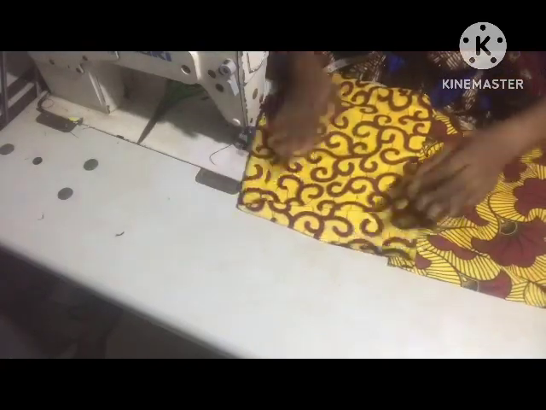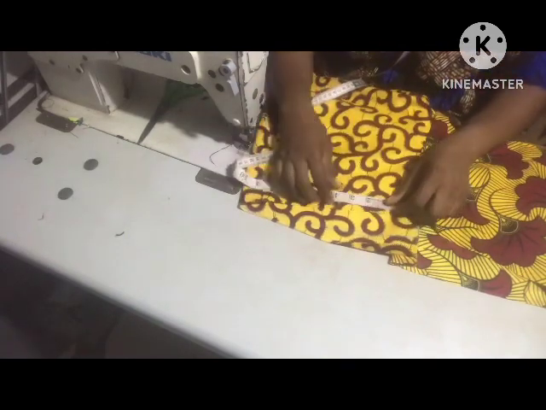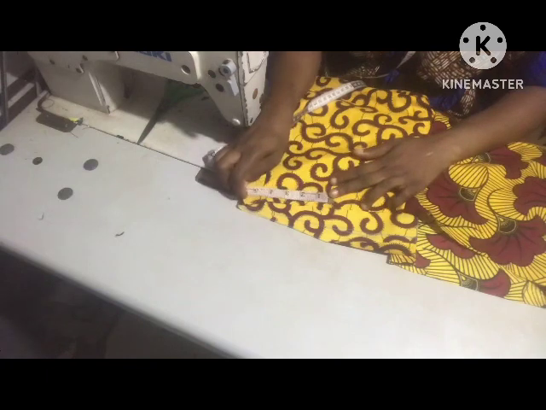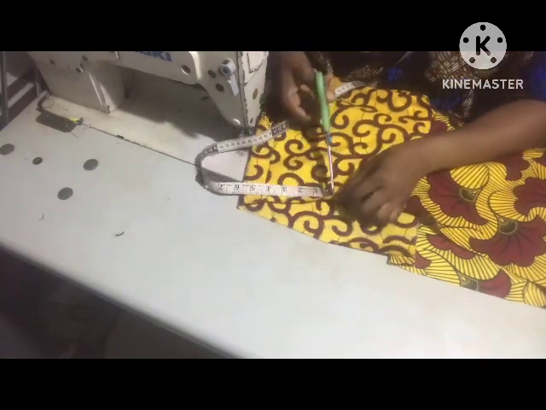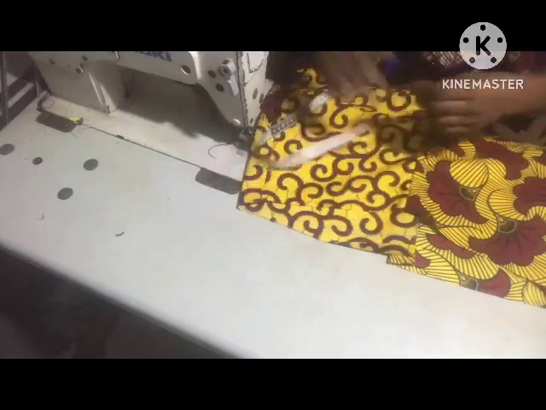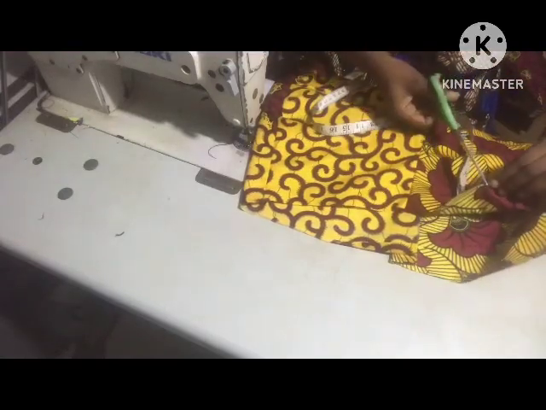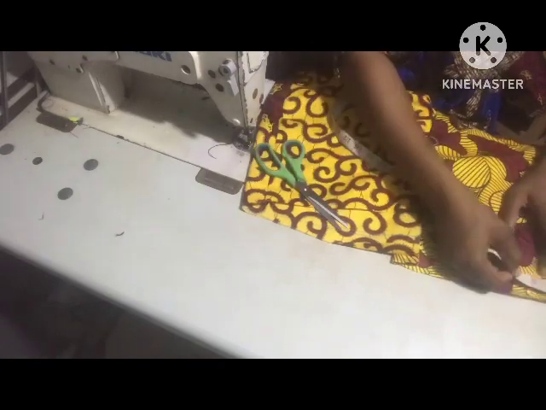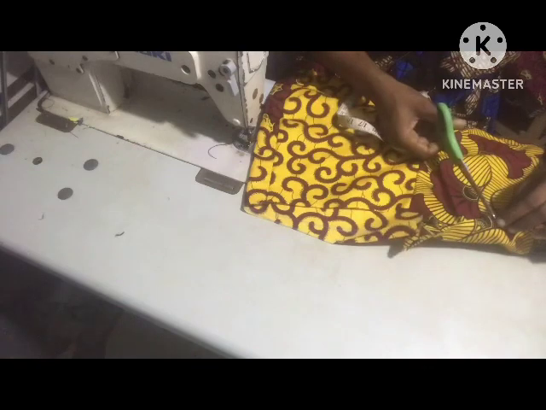So there is going to be a dart from here. I'm going to be measuring 4 inches from the side. So that is where my dart placement will be. That's why I'm going to be placing darts on all the 4, both front and back. I'll be putting darts.